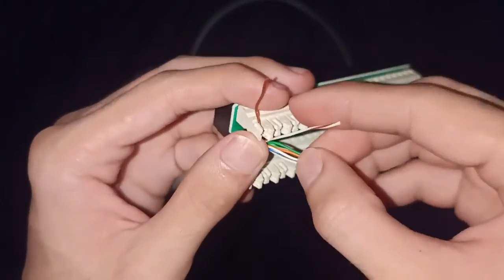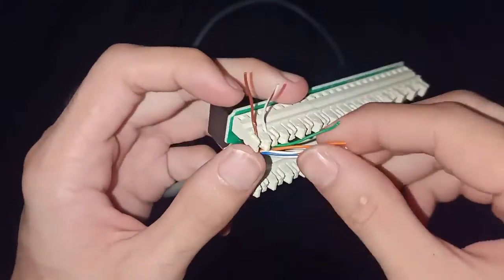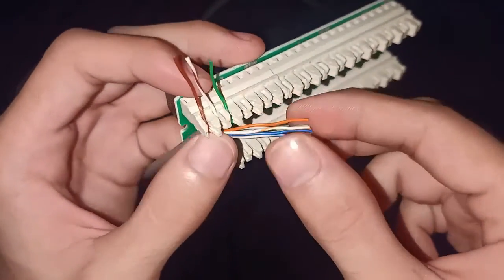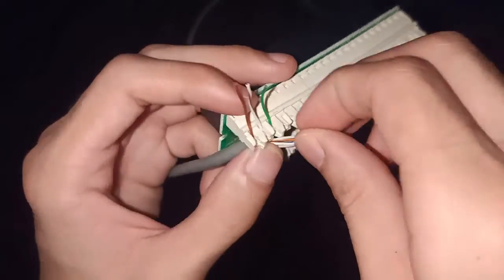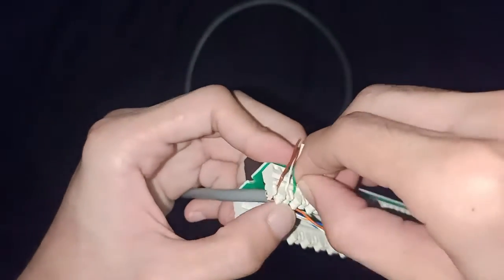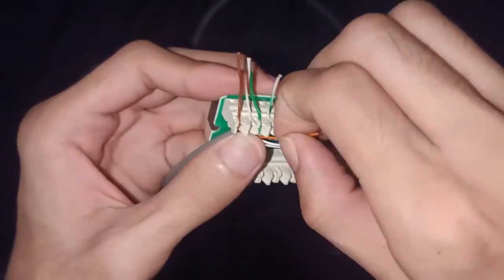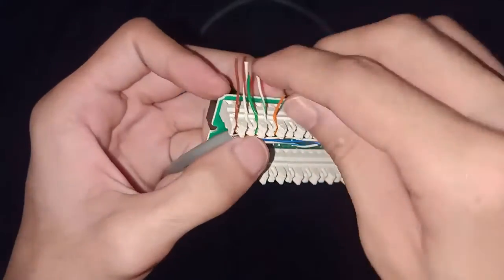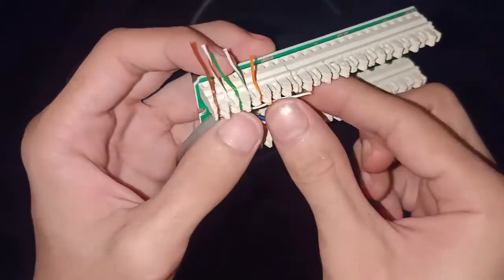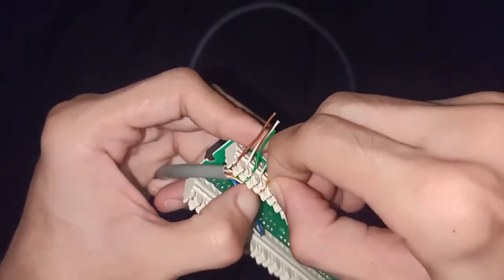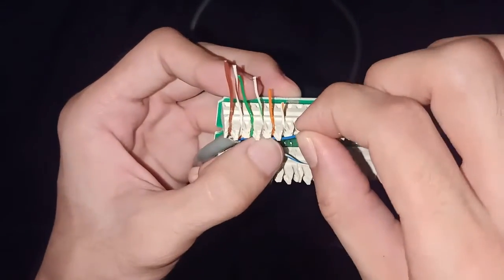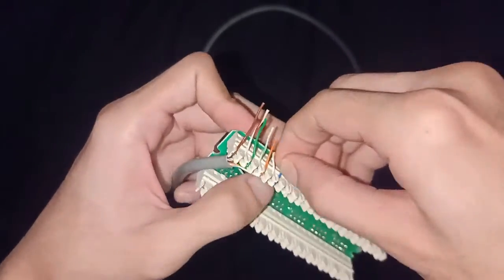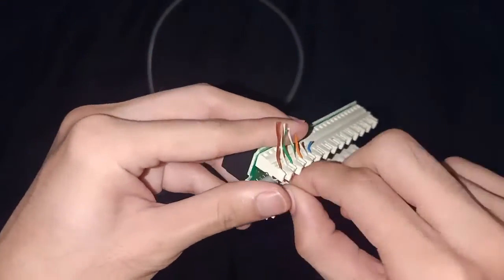Second is white brown, green, white green, orange, white orange, blue, and white blue.